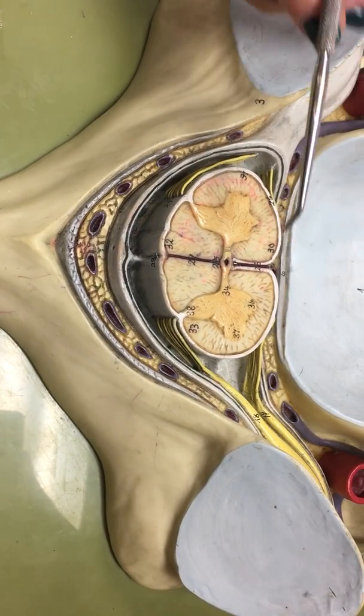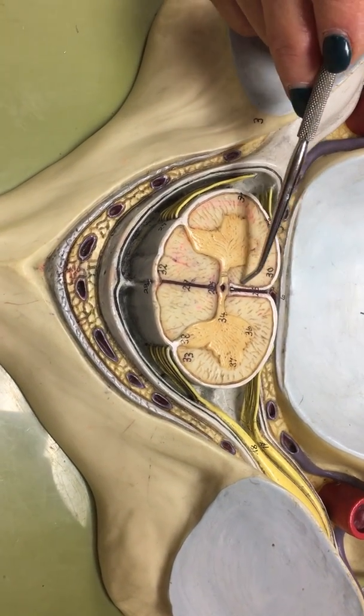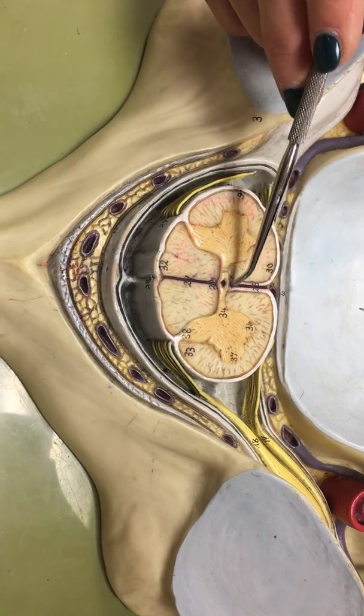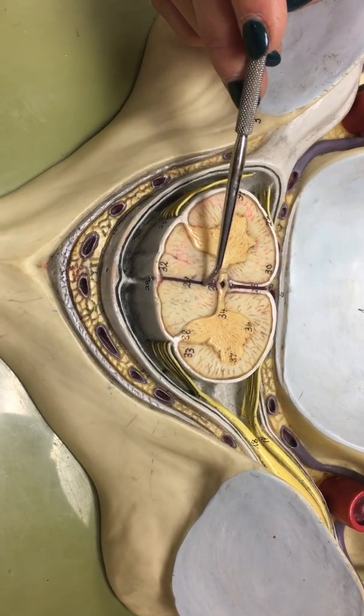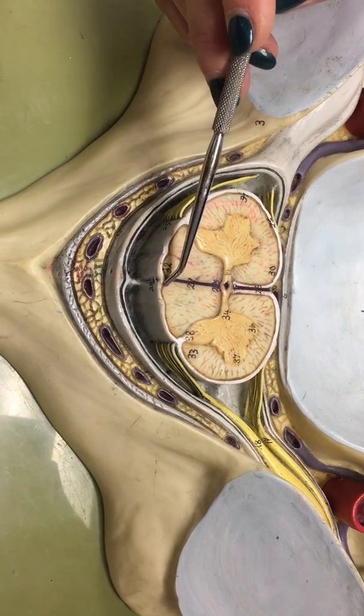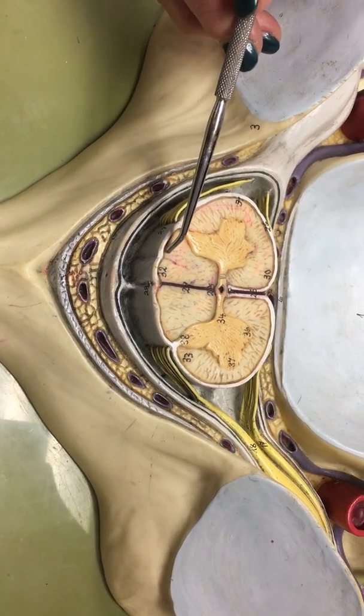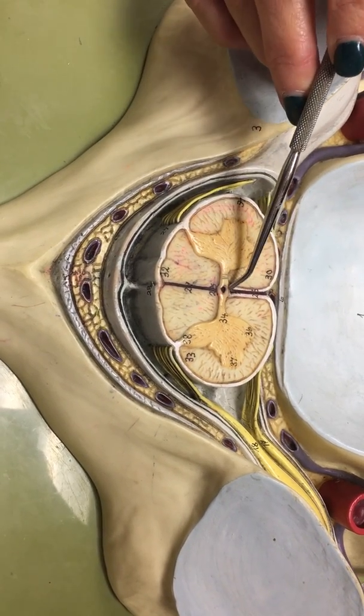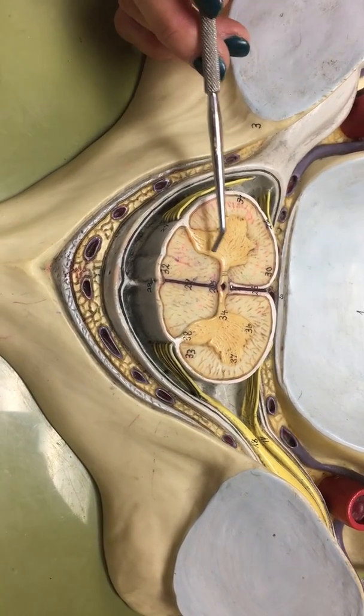Okay, so looking at the cord, this on the anterior side would be the anterior median fissure. This one is not as deep, so this is a sulcus. This is the posterior median sulcus. Okay, this thing right in the center here is the central canal. Okay, so the horns.